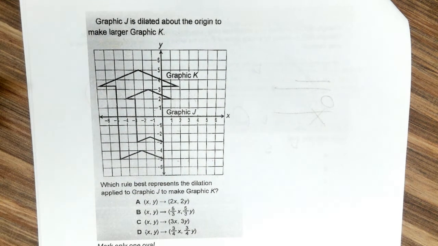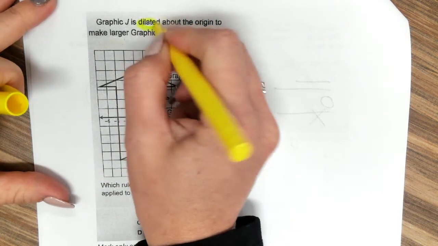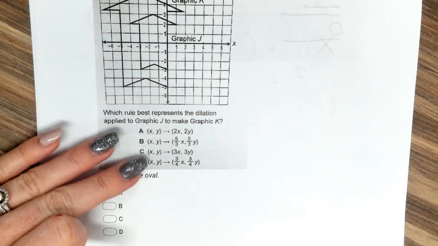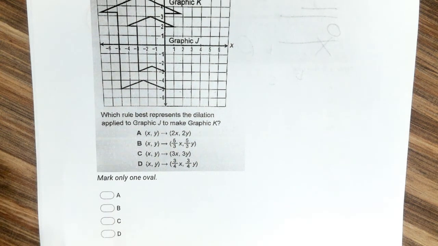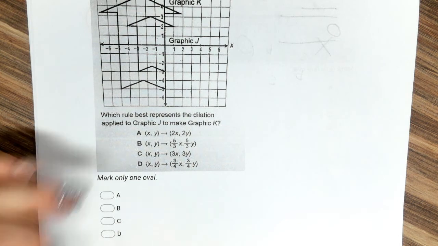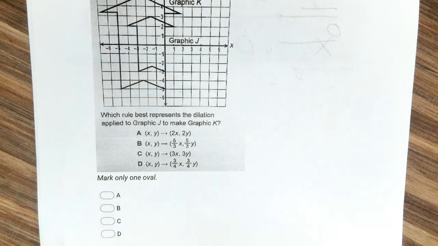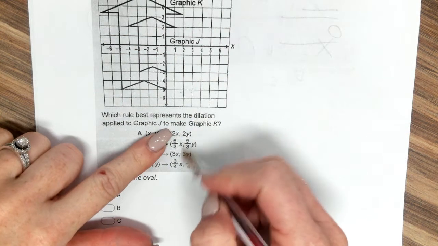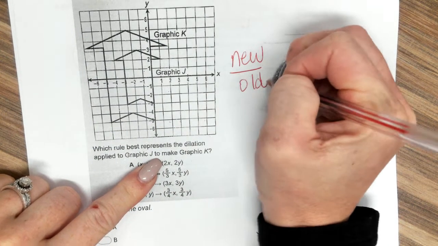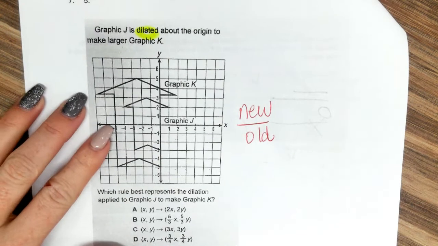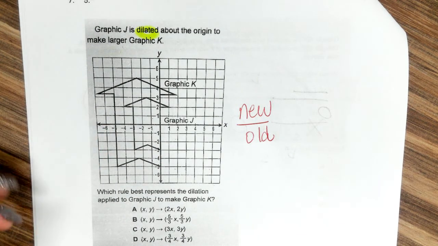Graphic J is dilated to make K. What's your clue word? Dilated. Stop what you're doing and ask yourself, can I mark out any answer choices because they're not dilations? Nope, they're all dilations, but always check. Now, how do you find the number that goes there? New over old. Very, very good.